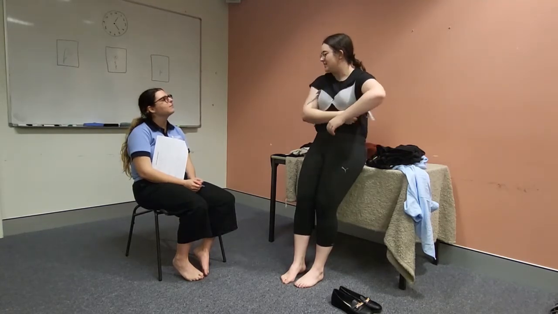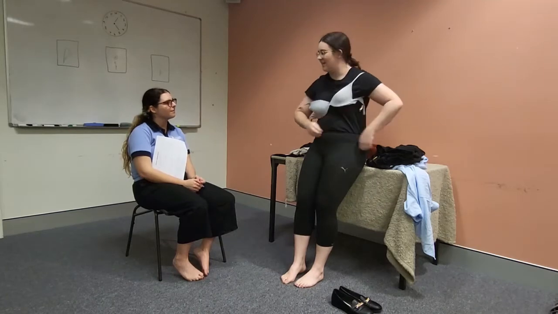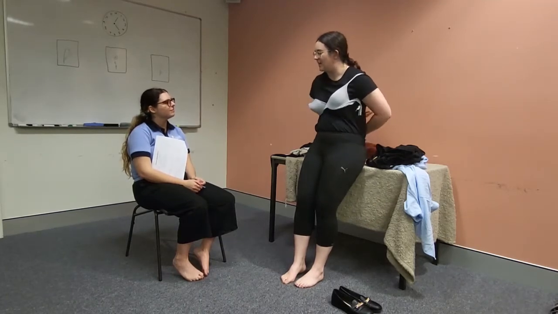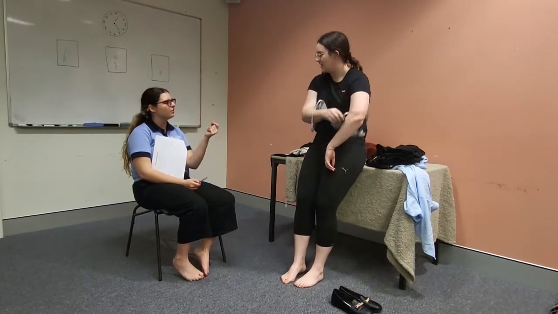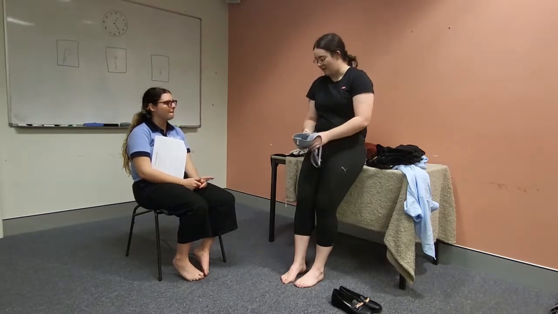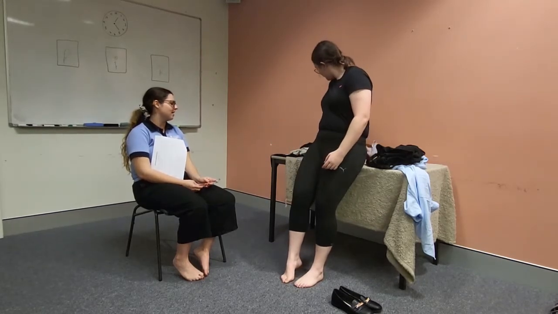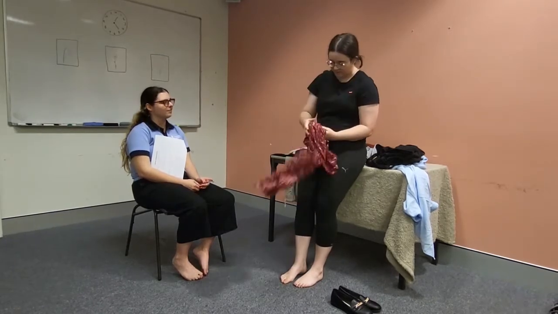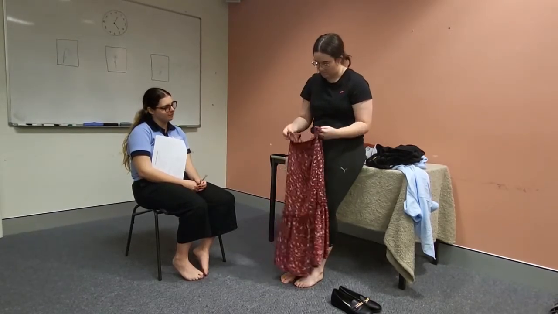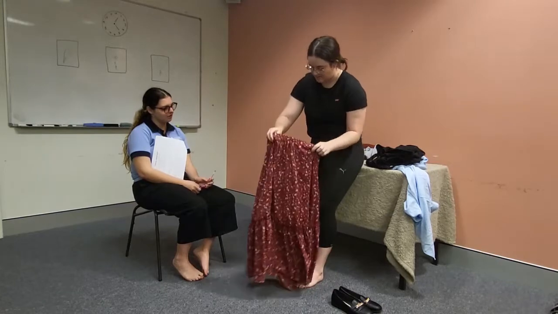Yeah, see, because this hand I can reach, but that's about it. It'd be quite hard to grasp the little clips, hey? I might skip that one. Yeah, for now that's okay. That is such a nice skirt. Oh, thank you.